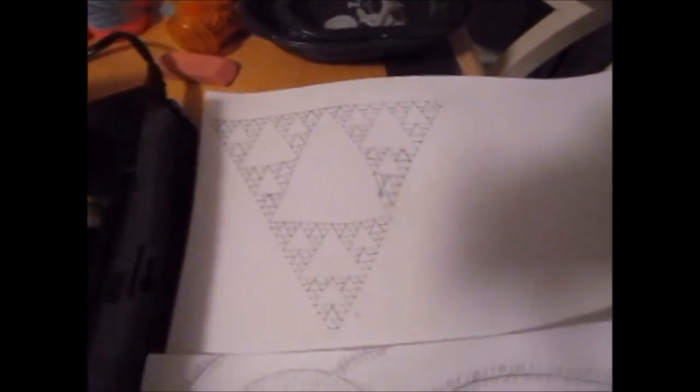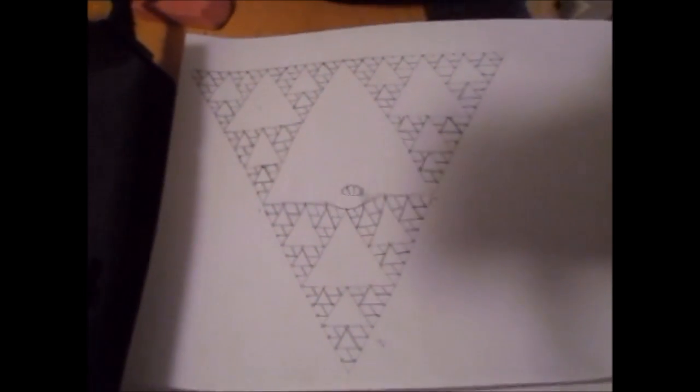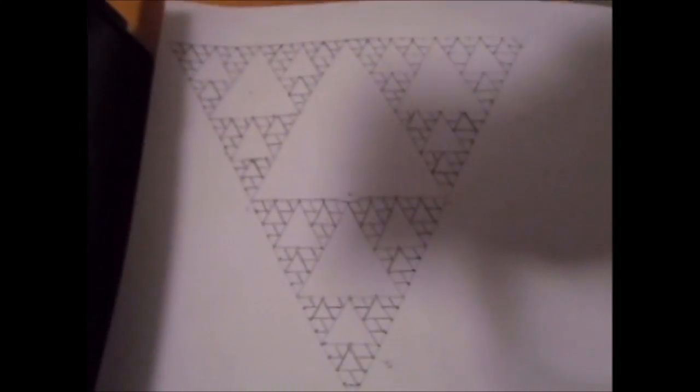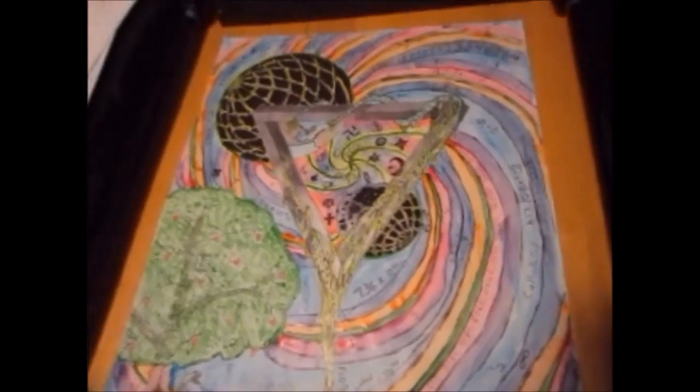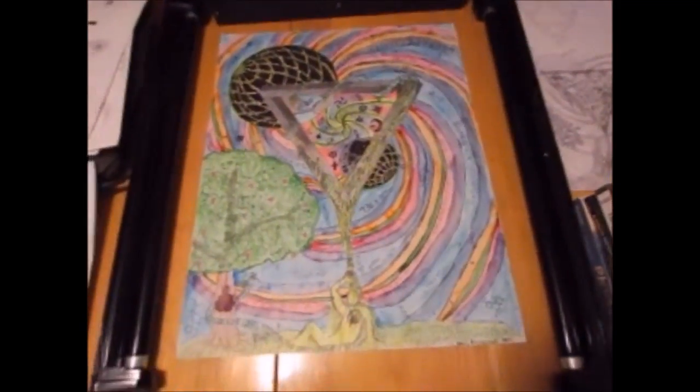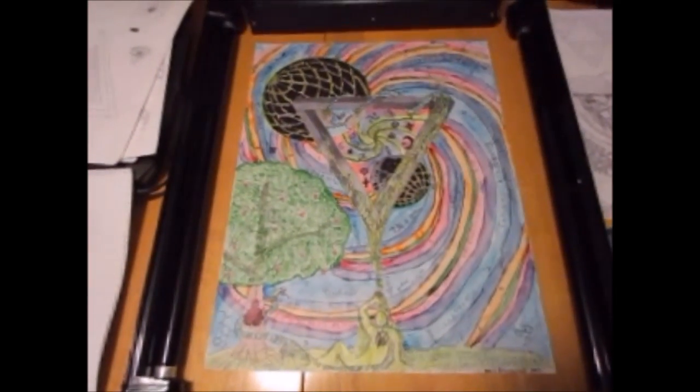And then I moved on to drawing some fractals like the Sierpinski triangle here, which is not done yet. And yeah, I'm a big fan of fractals. So I had to add the Mandelbrot set, which is here. And if you guys are also interested in fractals, or if you don't know what they are, please see the description below.